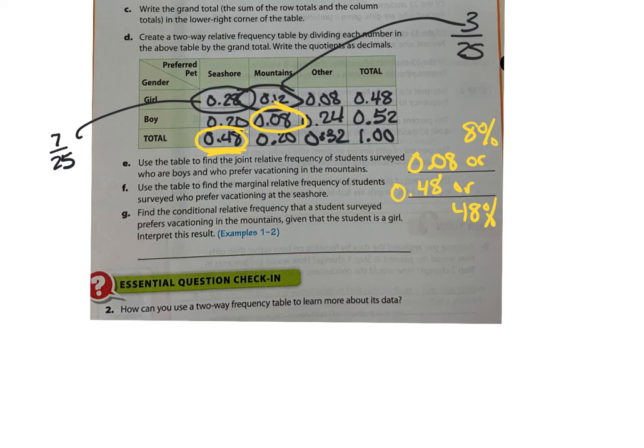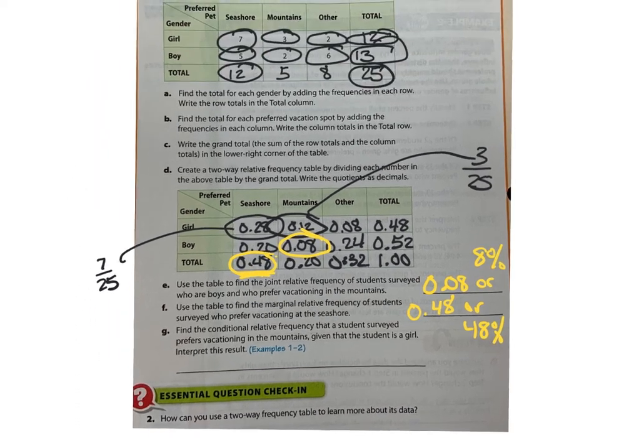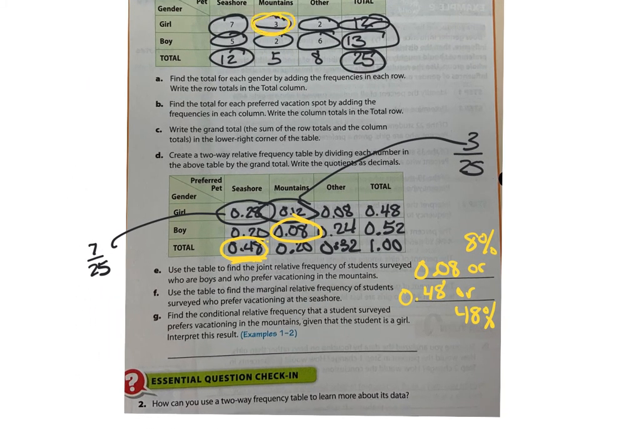G says, find the conditional relative frequency that the student surveyed prefers vacationing in the mountains, given that the student is a girl. Interpret the results. Okay, so if we look under mountains, and girls, so we have, and I'm going to use this one up here, 3 girls that prefer mountains out of a total of 12 girls. So 3 out of 12 is exactly 25 hundredths or 25%.